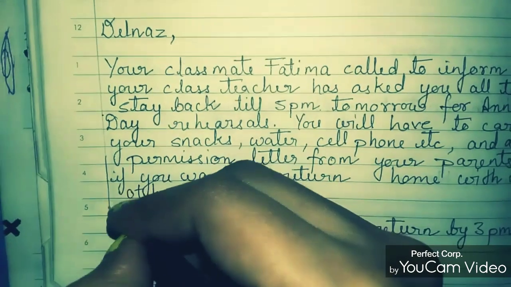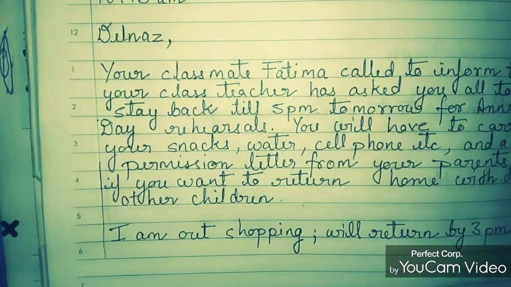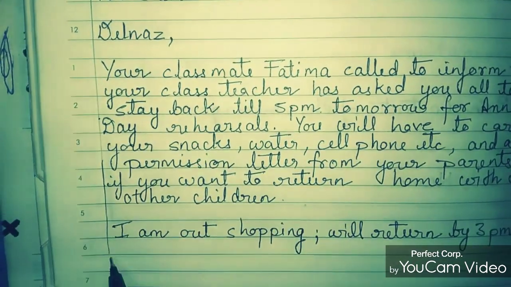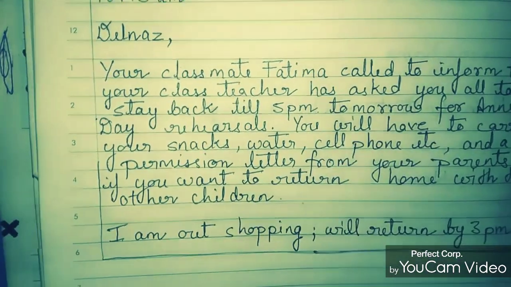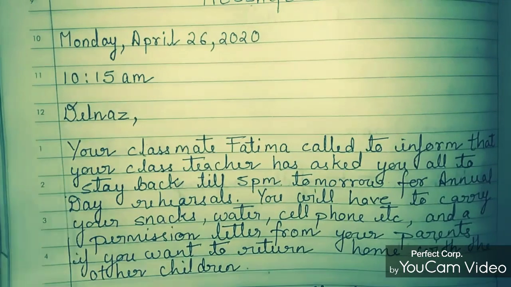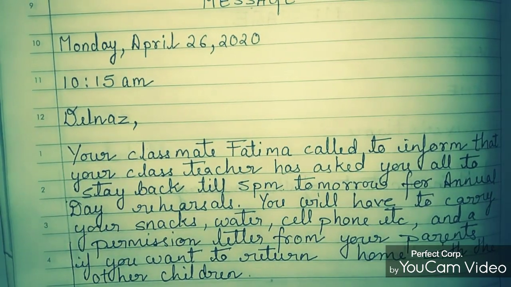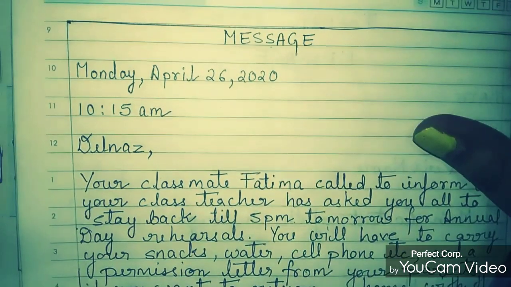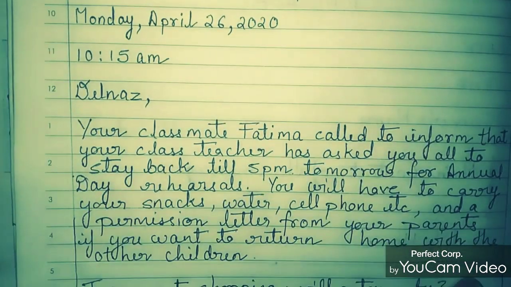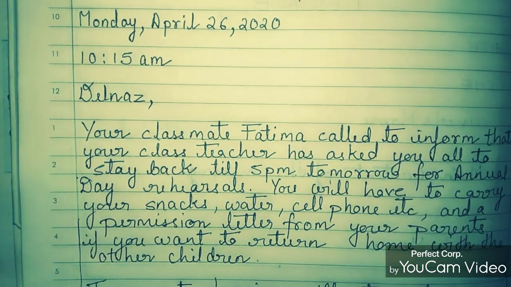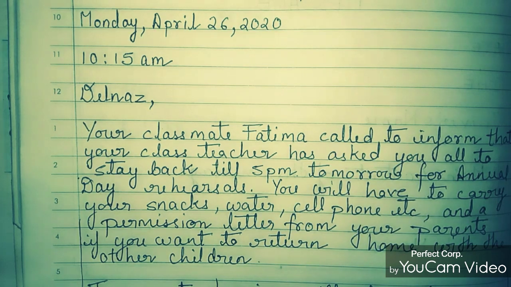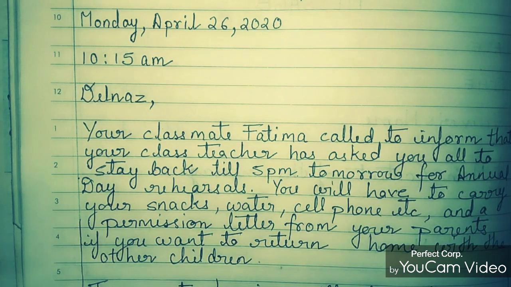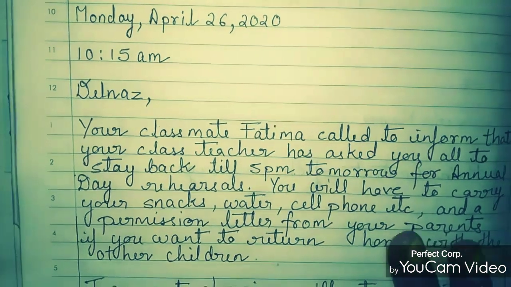Now after that you have to close the box. Use the scale to make a box. So this is called a conversational message because we have already read the conversation between Fatima and Dilnaz's mother, and after that we have written this message.